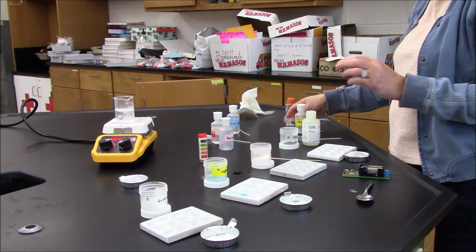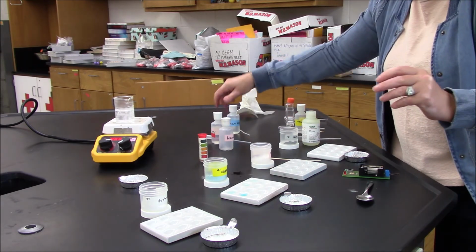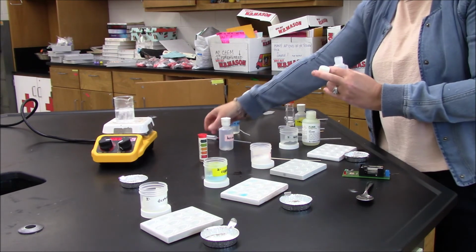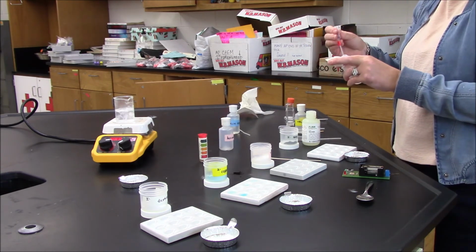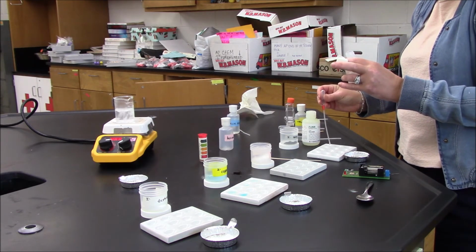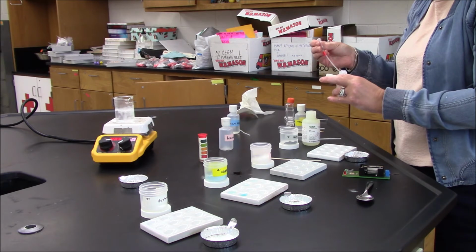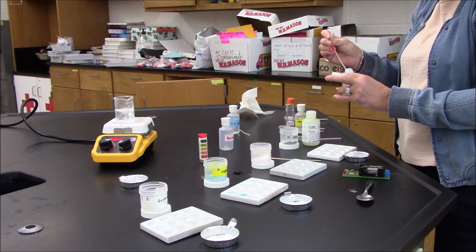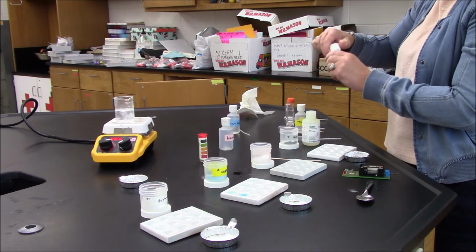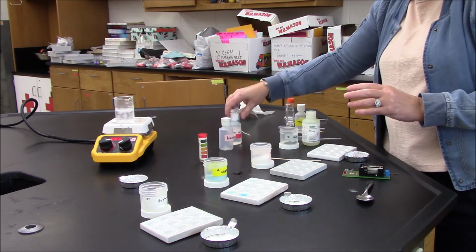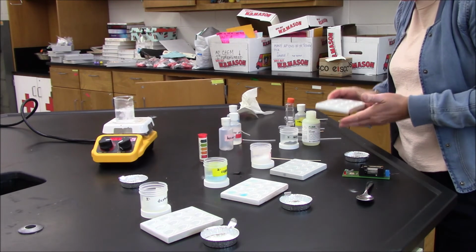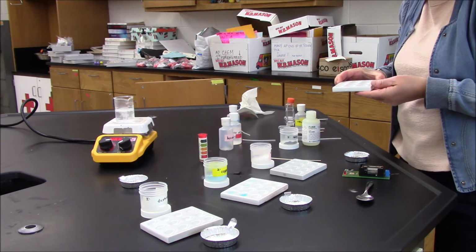Then I'll check reactivity with acid and with base. When I add the acid, I see some bubbles forming. Zinc replaces hydrogen, and hydrogen gets released as bubbles.